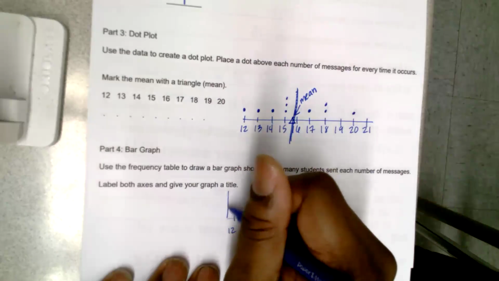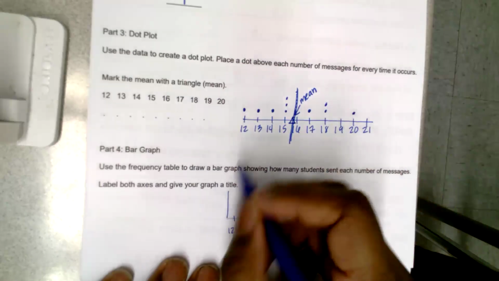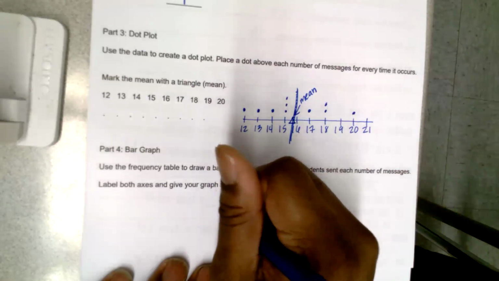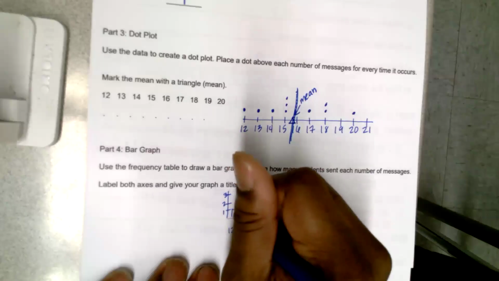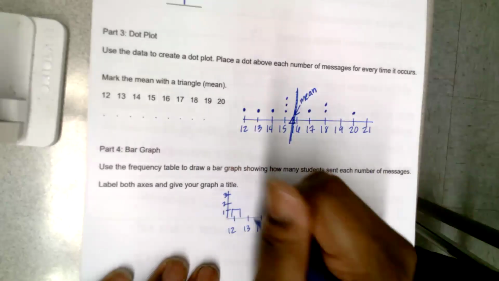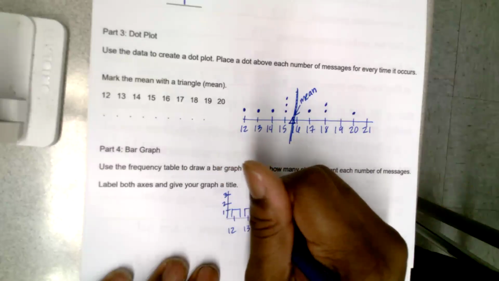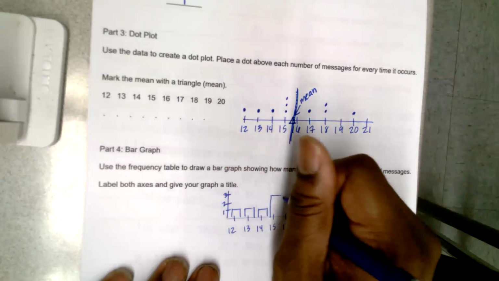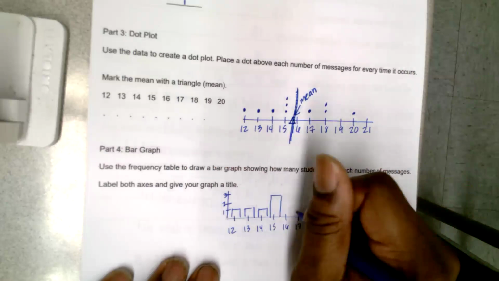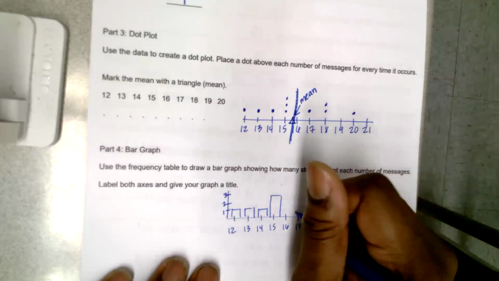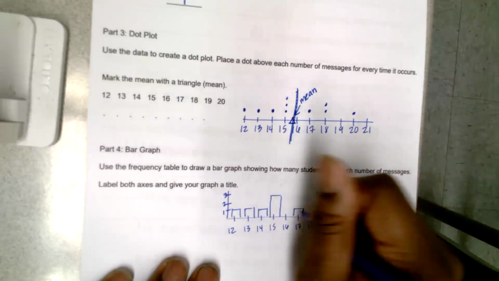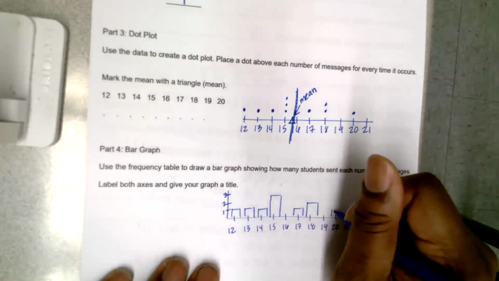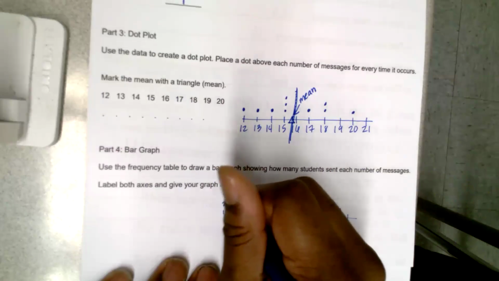And we know our y-axis is the frequency, like 1, 2, 3. Let's say that. So we know there's 1 12. So you see how that's at 1? We know it's 1 13. We know it's 1 14, 3 15s. So you're going to go up to line 3. No 16. So you ain't going to put nothing. We know it's 1 17, 2 18s, and 1 20. And then you just fill it in.